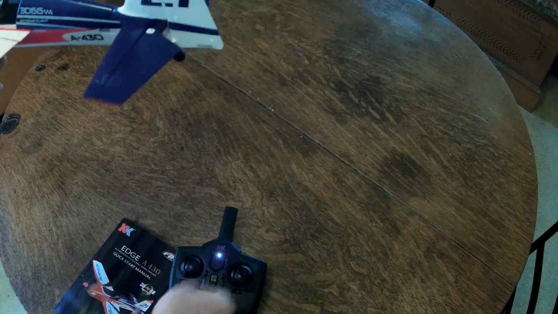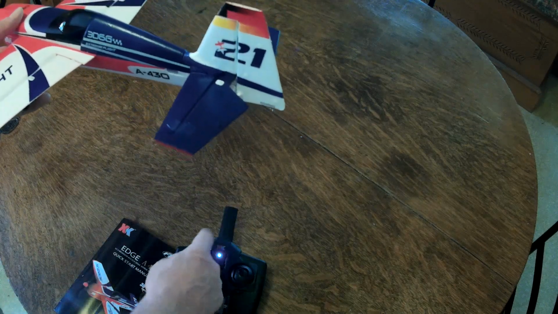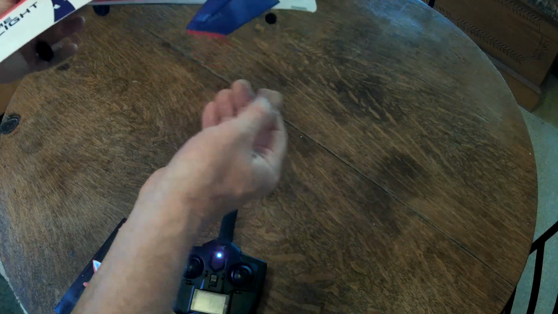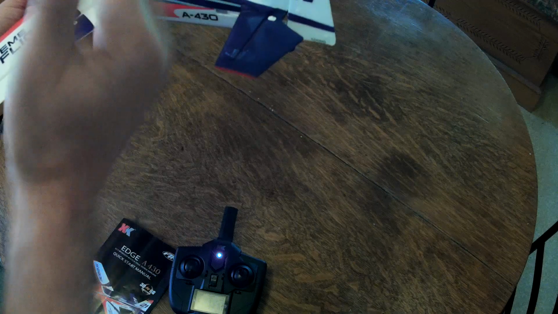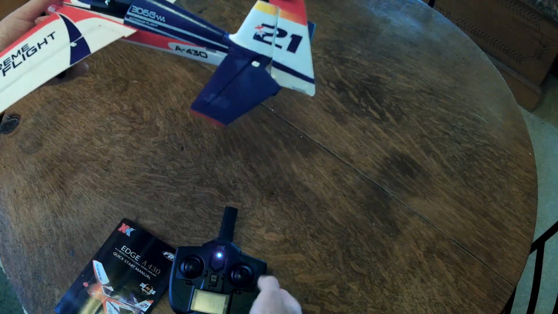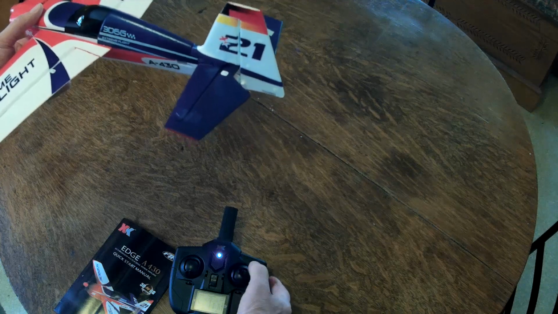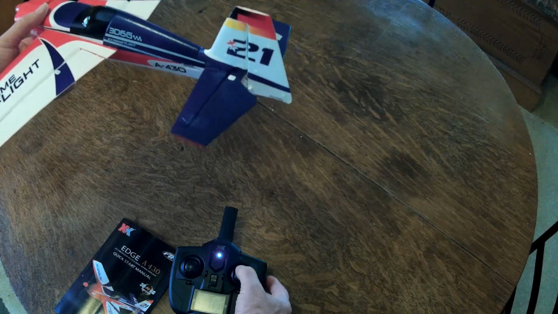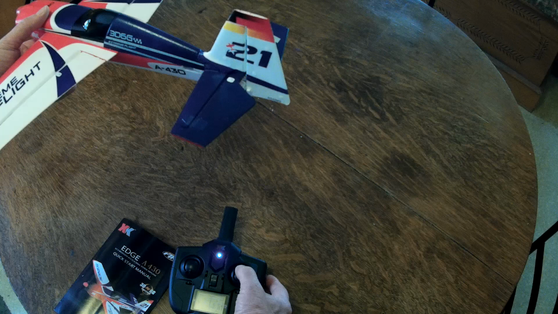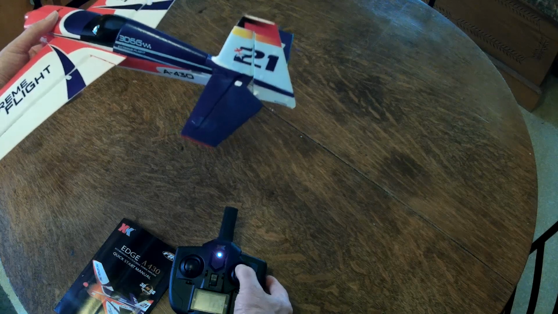Okay, see, if I point the nose down, the elevator goes up. Okay. Now, I'm not going to show you what it does on different rates because there's not a lot of difference. It does like you expect. Low rates, high rates moves the surfaces a little bit more. But I do want to show you 3D mode. So I'm going to click the right stick to get that beep I was talking about.